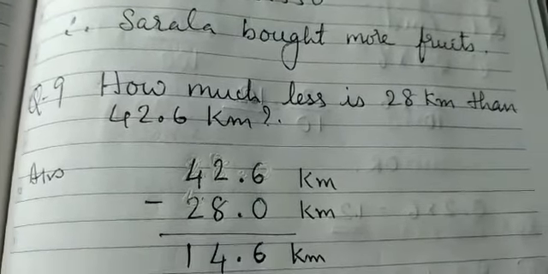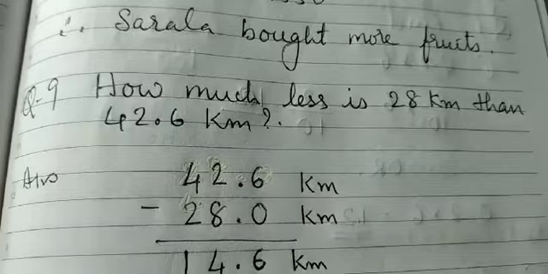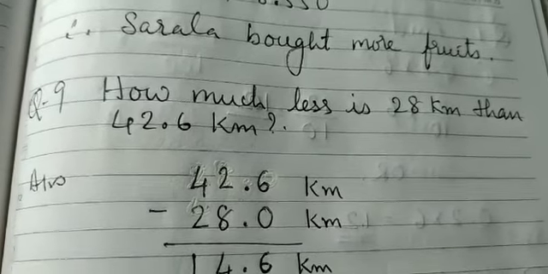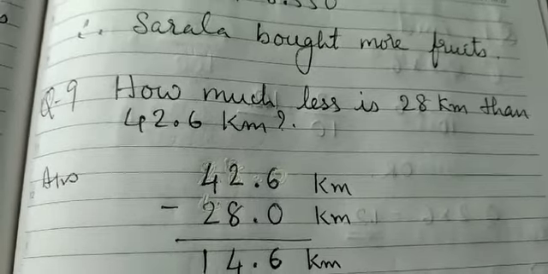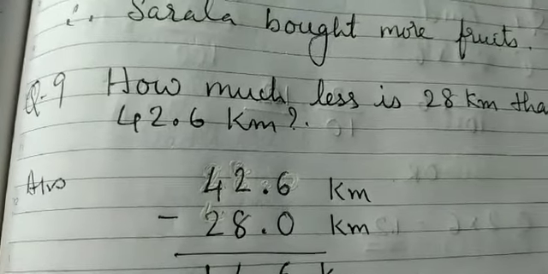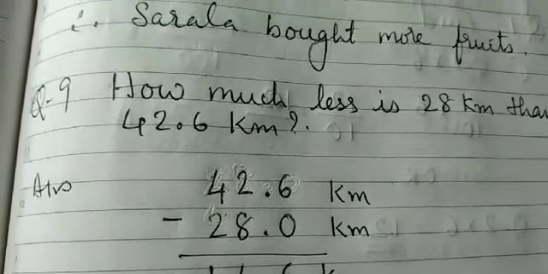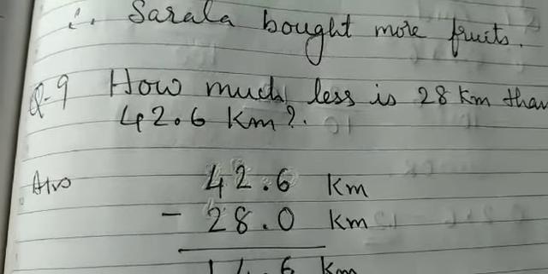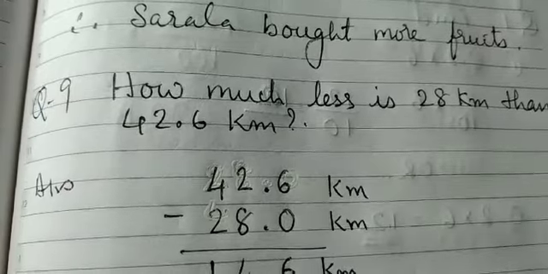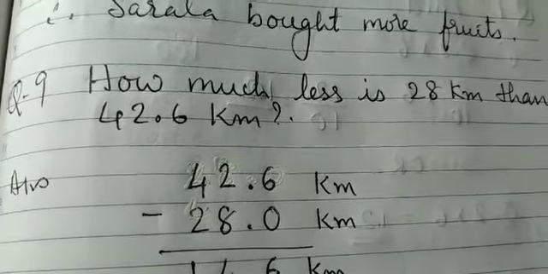How much less is 28 kilometer than 42.6 kilometer? Here you can see how I read it. The digits before the decimal point we read normally as we read the other integers or whole numbers or natural numbers.